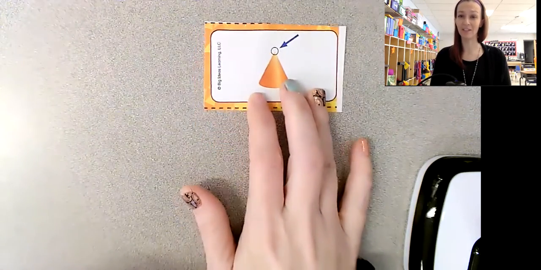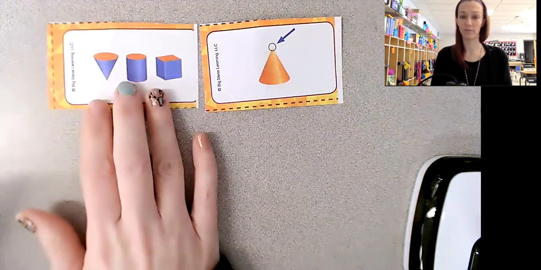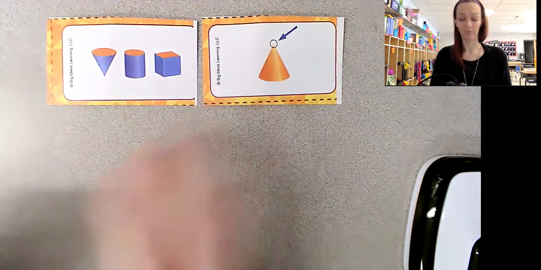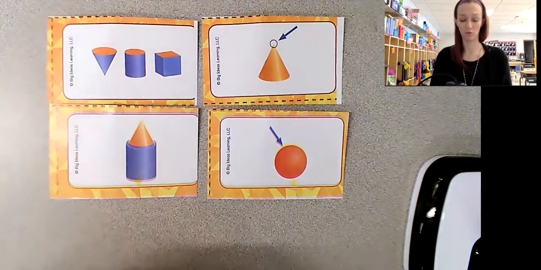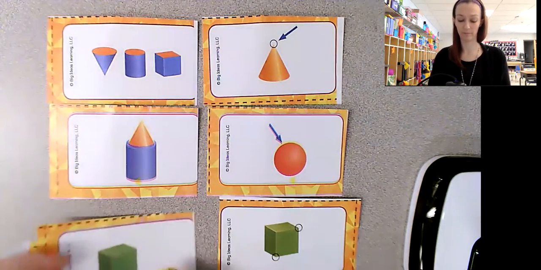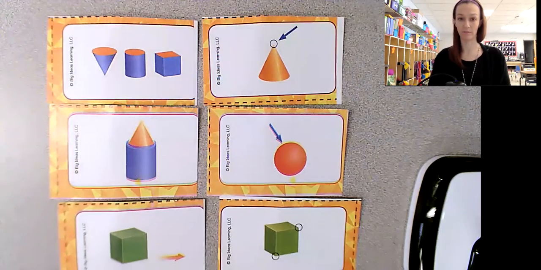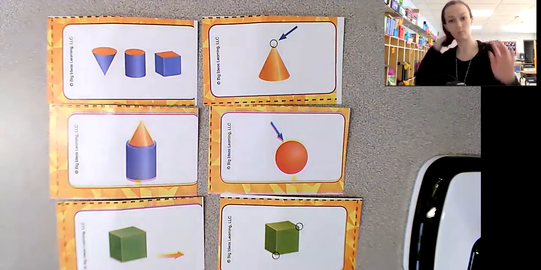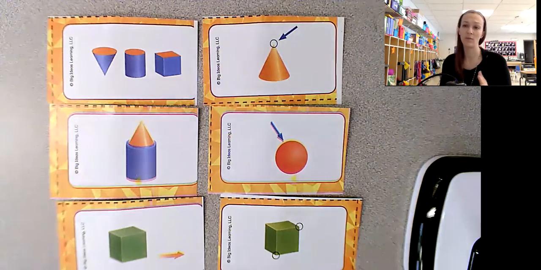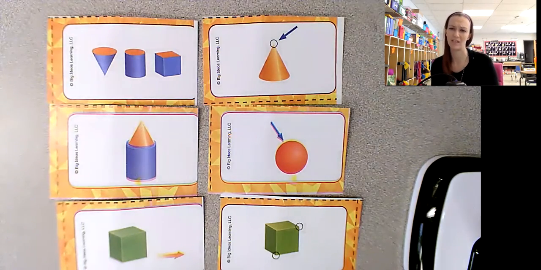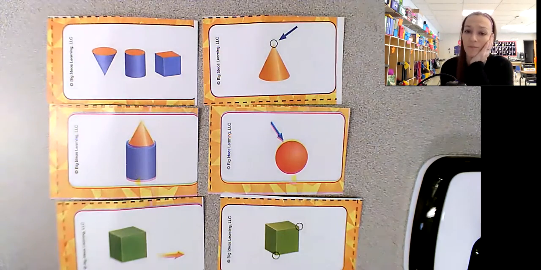Now, we're going to look at the different features of our shapes. Features is things that help you to know about them, also called attributes. Okay. So you need all the rest of your pictures out. I have one you can't see, but I'll put it up when we get to it.